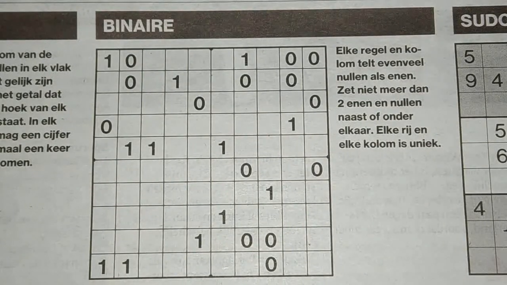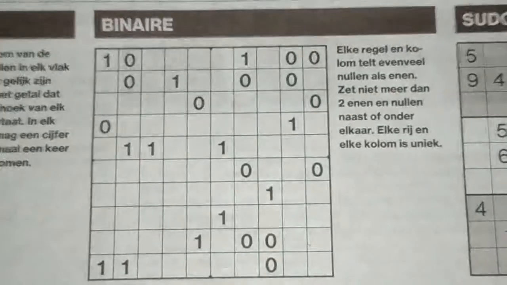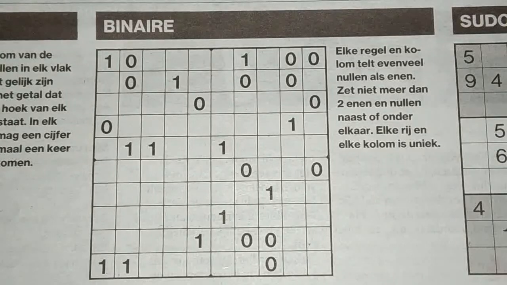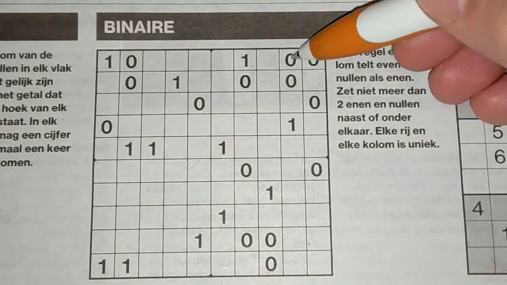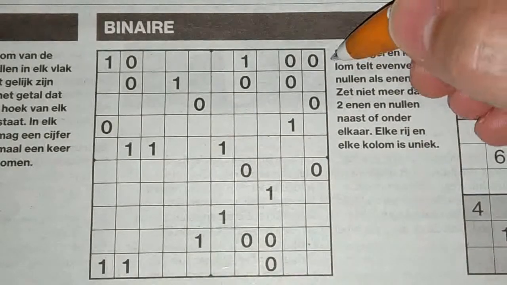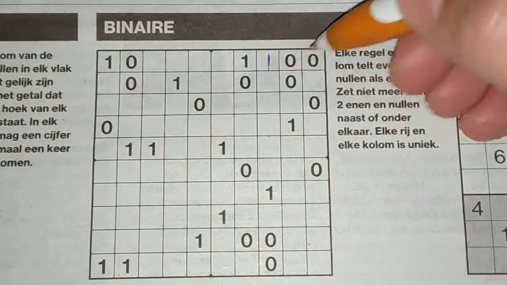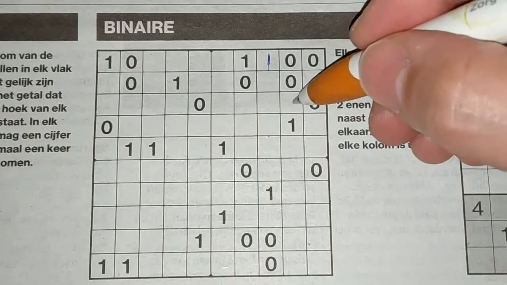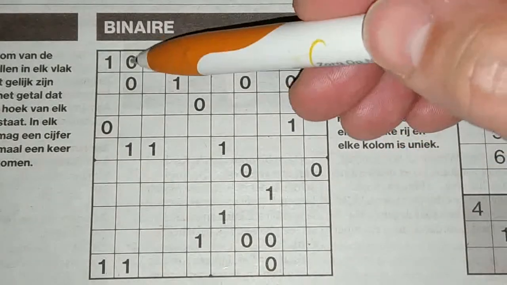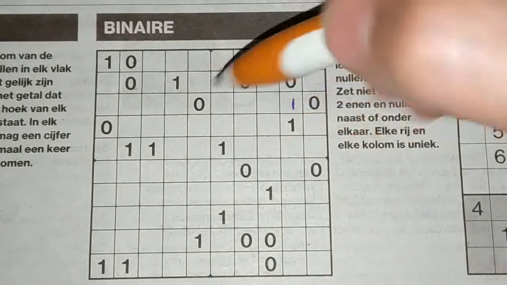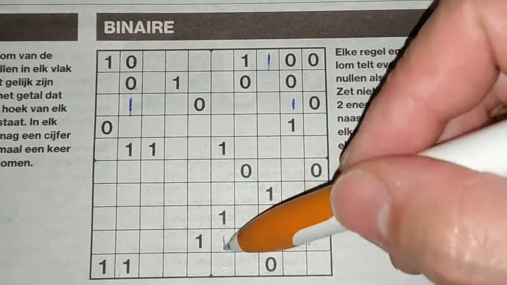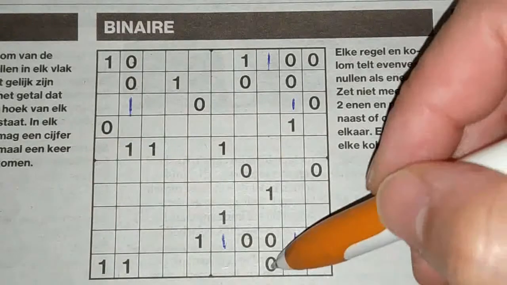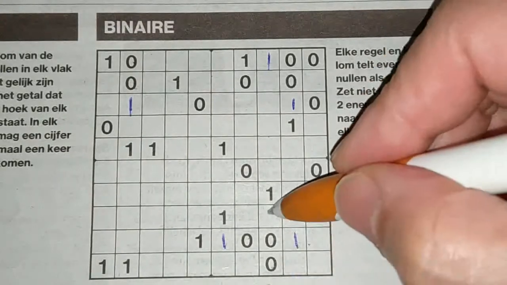So let's get started. Alright, I see here a double O. So here one, there one, a double O, here one, there one, here double O, here one, there one, a double O, here one, there one, here double O, here one, there one.